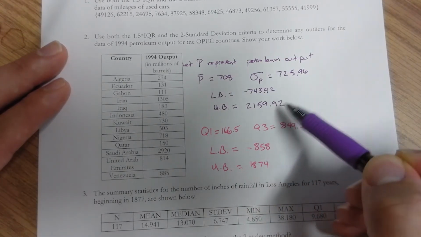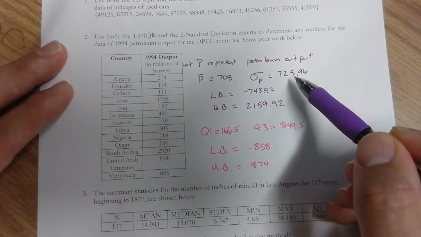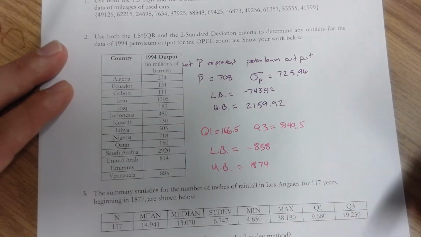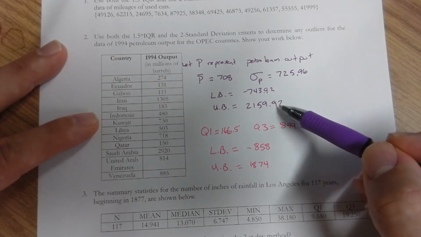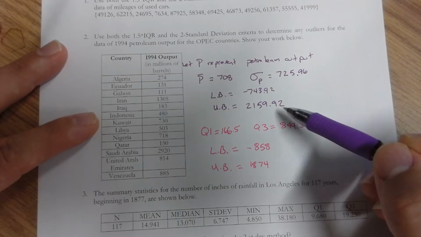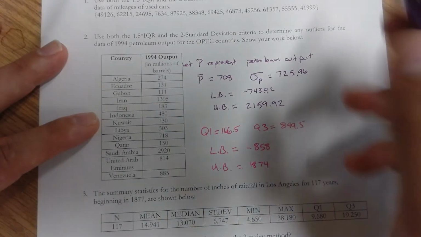And this is for you to try. I took the 708 and I subtracted off 2 standard deviations, and I got this number, negative 743.92, and this is in millions of barrels of petroleum. And then the positive upper bound is 2159.92. So once you get the cutoff point, sometimes you go back to your data and then you look for what might be an outlier.